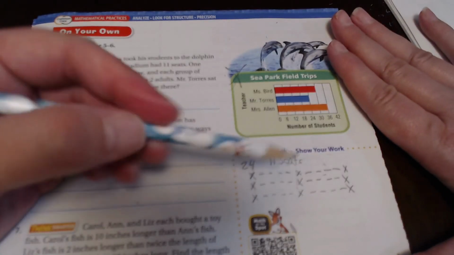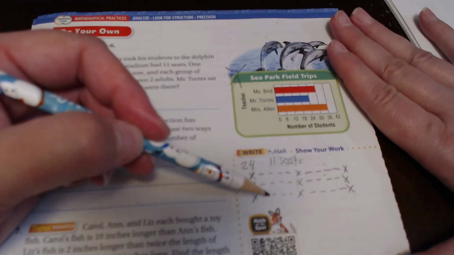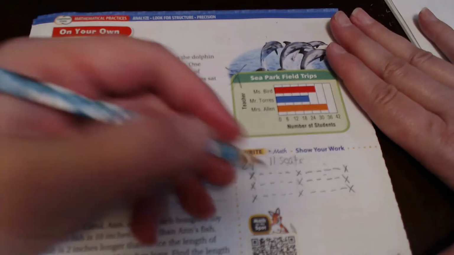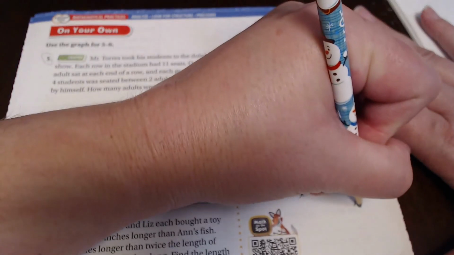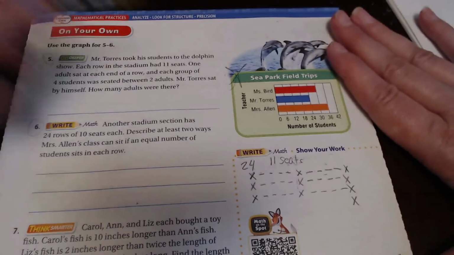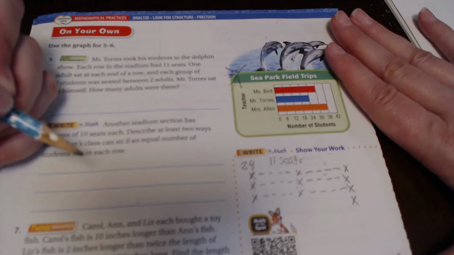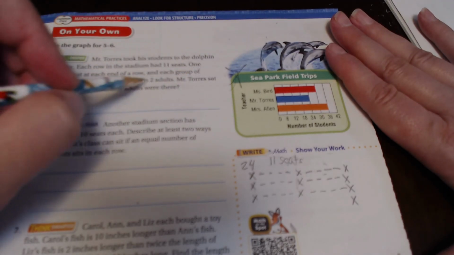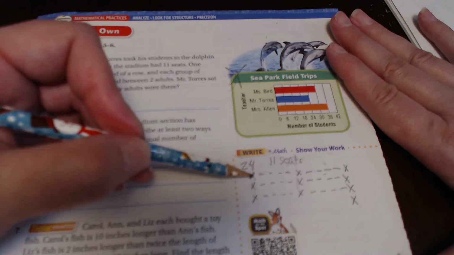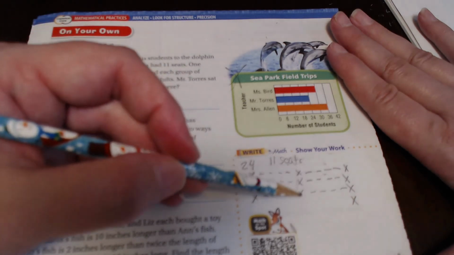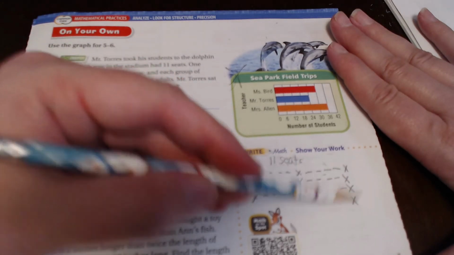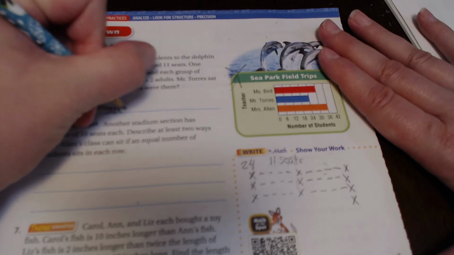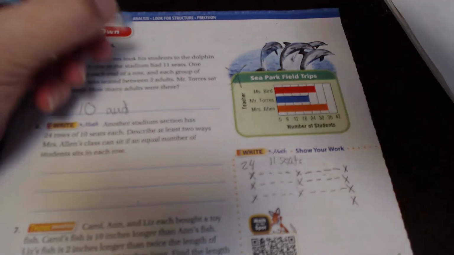4, 8, 12, 16, 20, 24. I have all the students and I have all the adults, but I also need Mr. Torres. And now it says, remember it says how many adults were there? Well, let's count it. 1, 2, 3, 4, 5, 6, 7, 8, 9, 10. There were 10 adults. Whoops, spelled adults wrong.